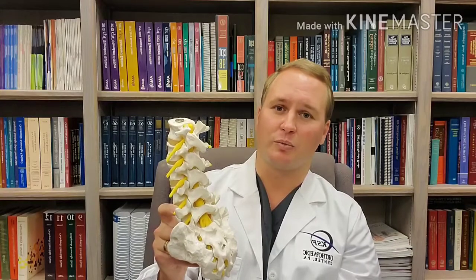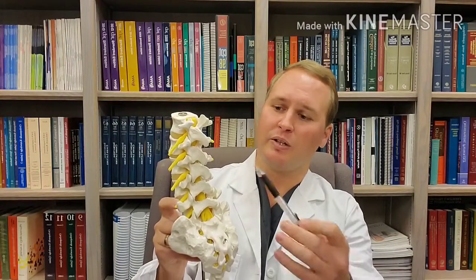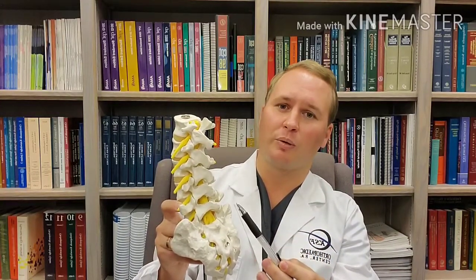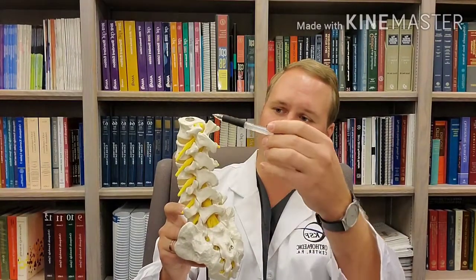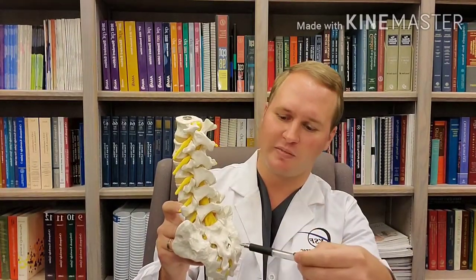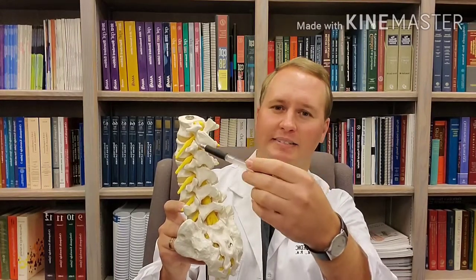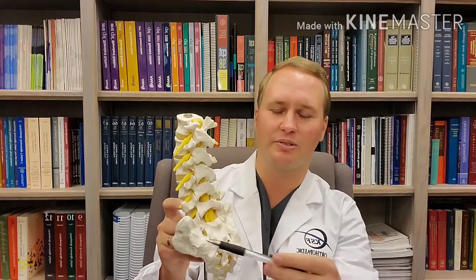The last thing I wanted to mention was the nerves. The muscles and the bones help form a layer of protection around your spinal cord, which is this large yellow column right here with the exiting nerves at the appropriate levels.